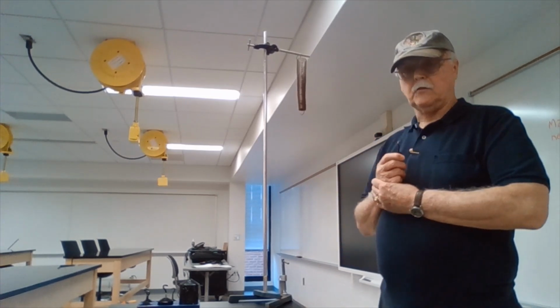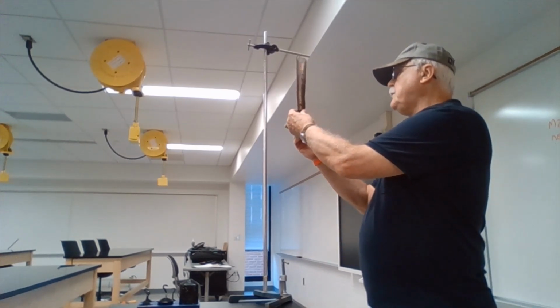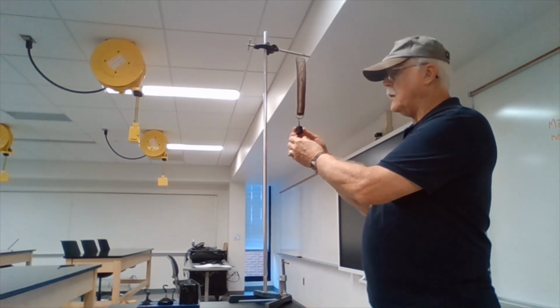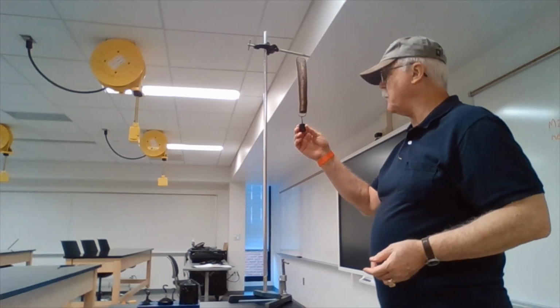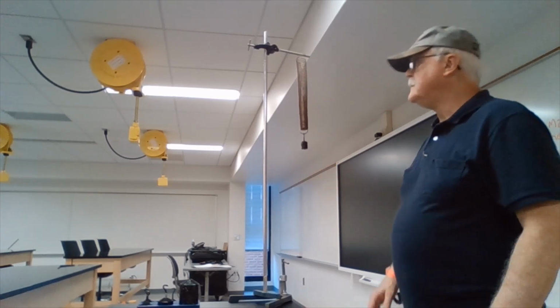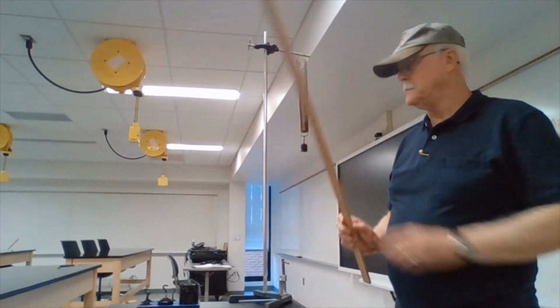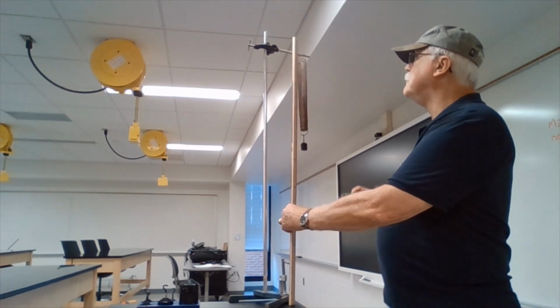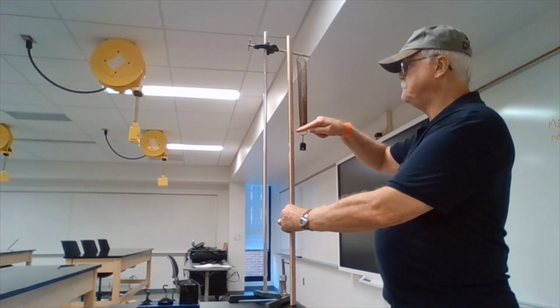So that's relaxed. Now, I'm going to hang a mass on this. In this case, it happens to be 100 grams, but I think in the experiment we start with 50. And you notice that it's stretched. When I let it sit, I need to know what the difference is from top to the bottom.